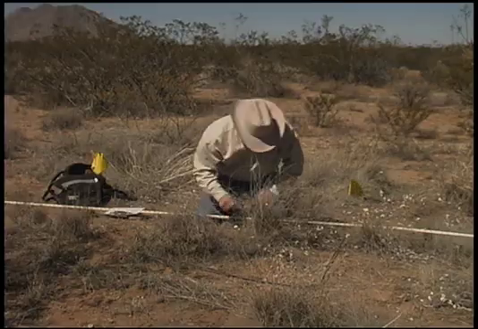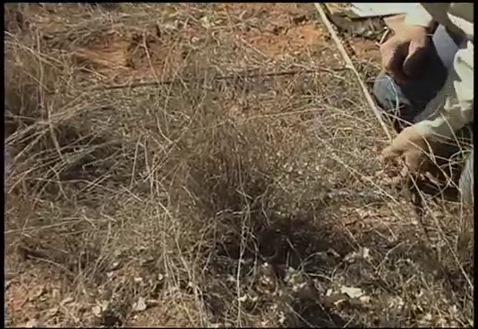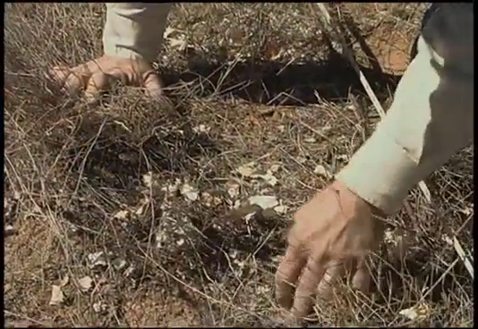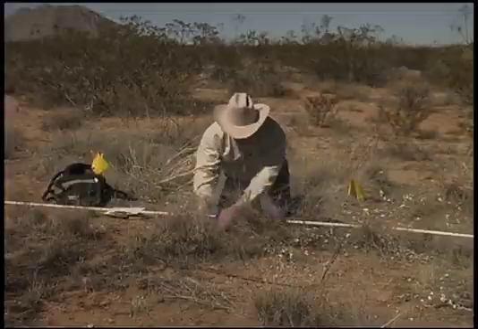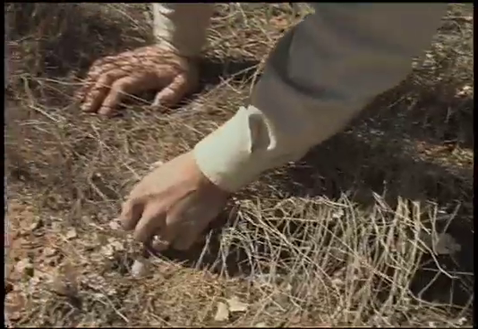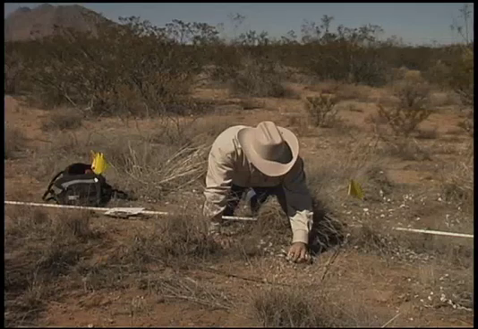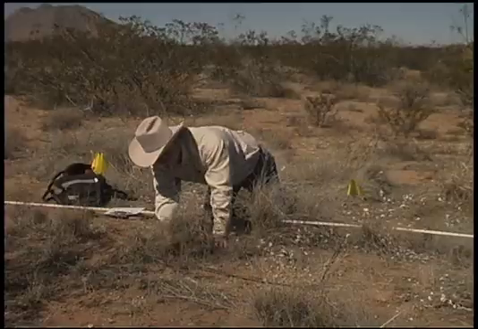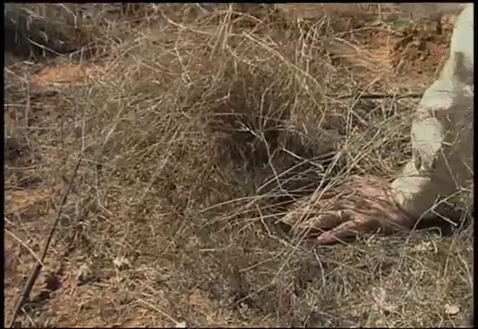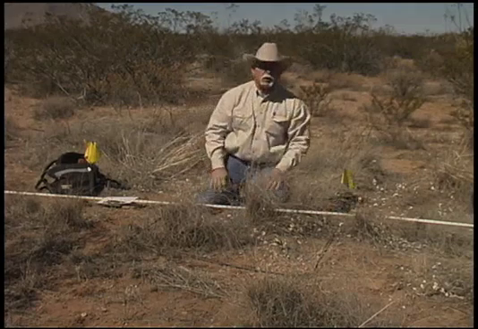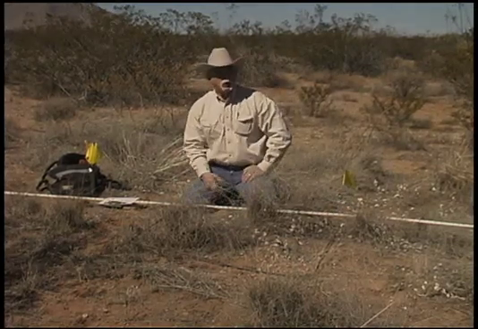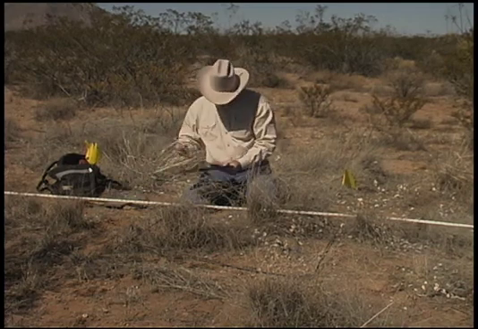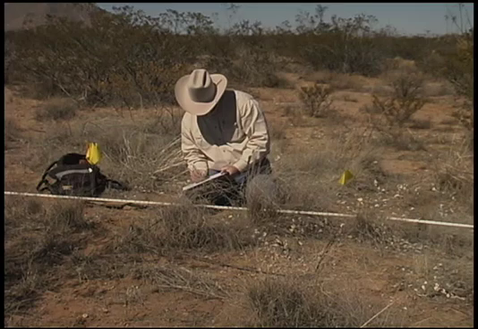And there's 1, 2, 3, 14, 15, 16, 17, 18 stems of desert holly. So that gives me 9 weight units. Again, remember the weight unit was 2 stems. So 9 weight units is written down there.